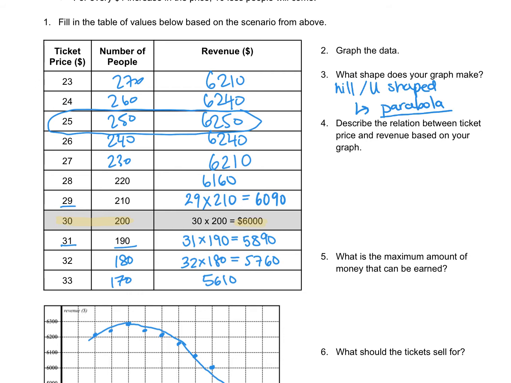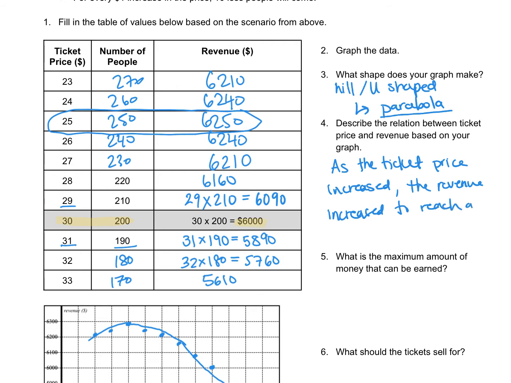So describe the relationship between ticket price and revenue. What we noticed is that as the ticket price increased, the revenue increased to reach a maximum and then decreased the rest of the way.